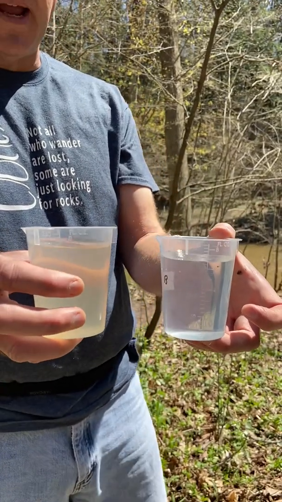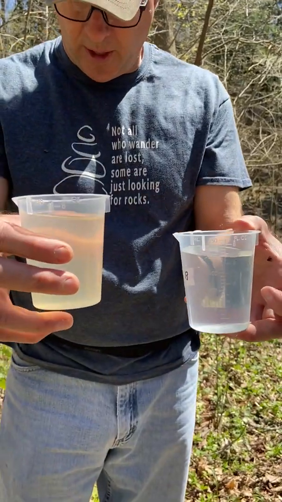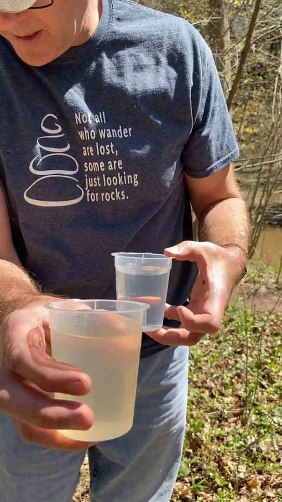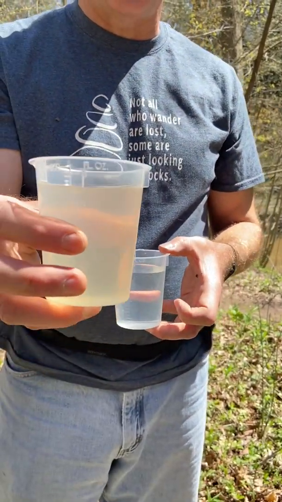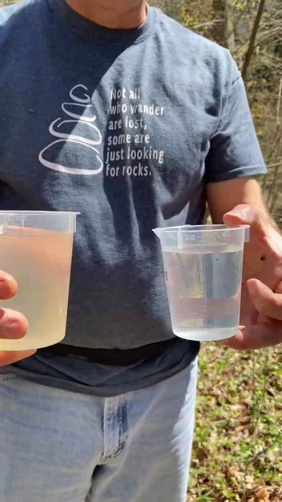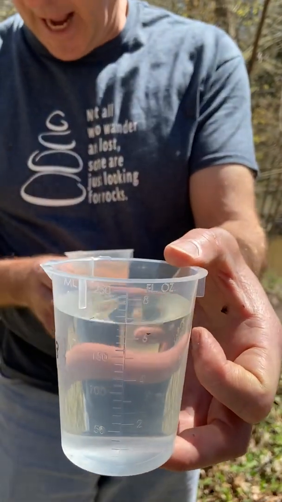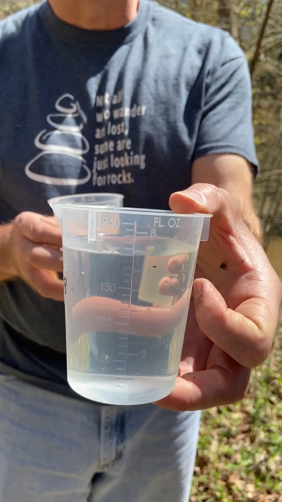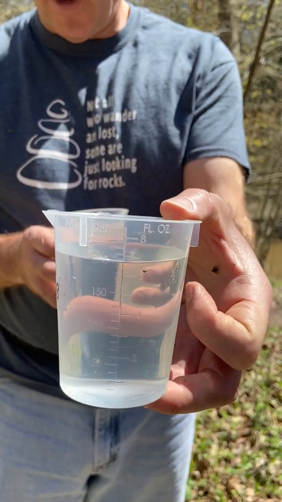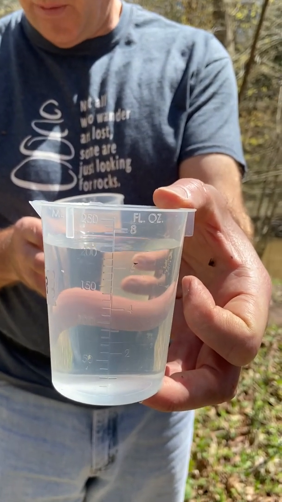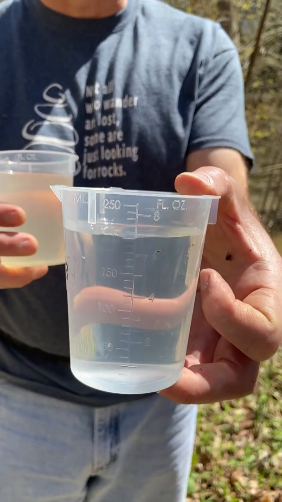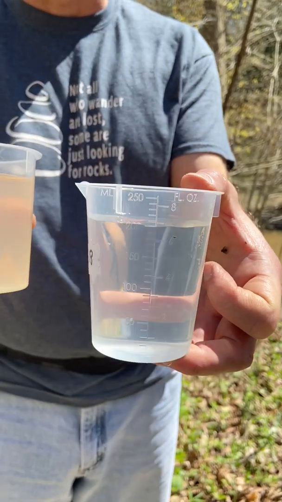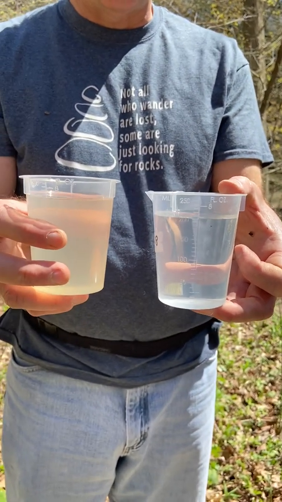Another observation we can make is with temperature. The water temperature of this sample here is 10.5 degrees centigrade. And our groundwater sample, when I collected that, do you think the groundwater sample would be higher temperature or lower temperature? Well, the groundwater sample is at a temperature of about 7.1 degrees centigrade, so almost 3 degrees colder. And think about that for a second.